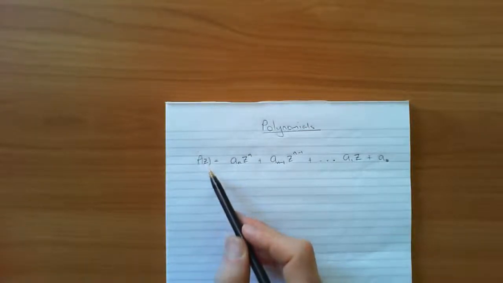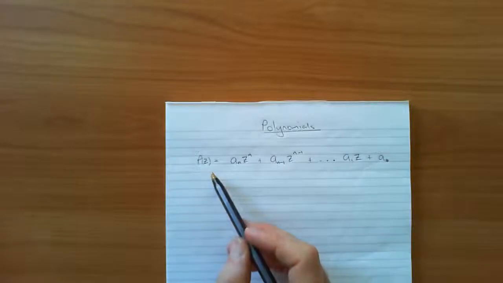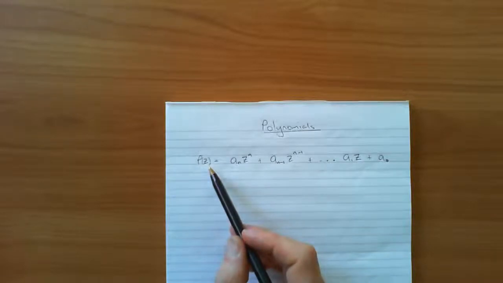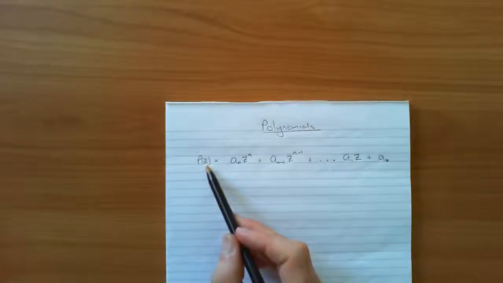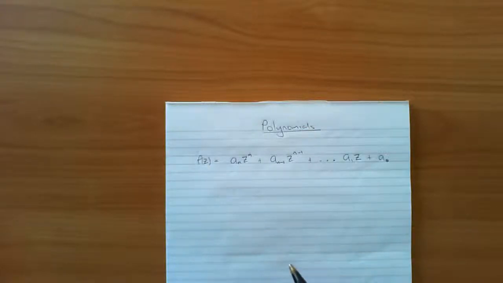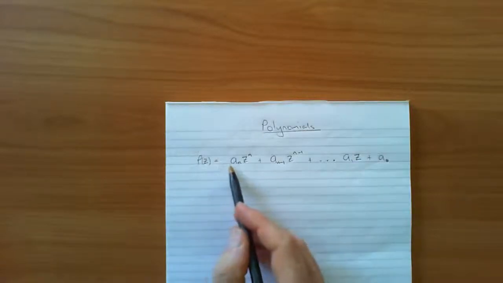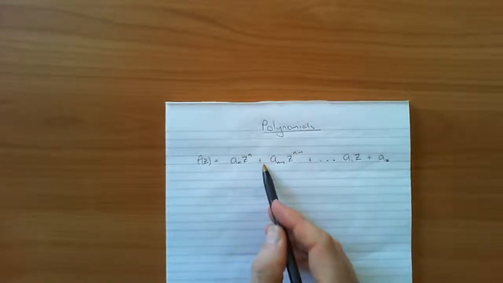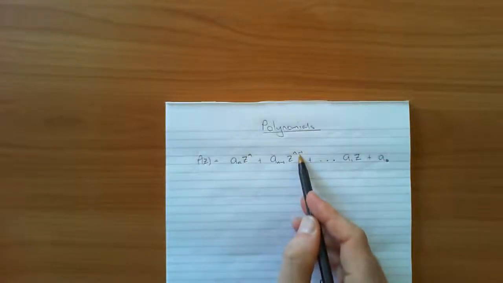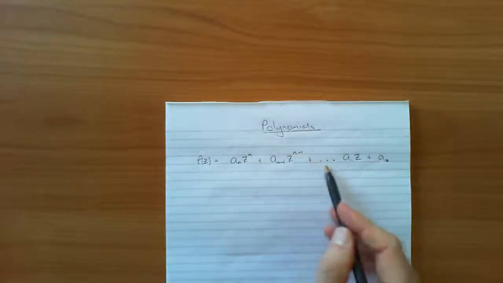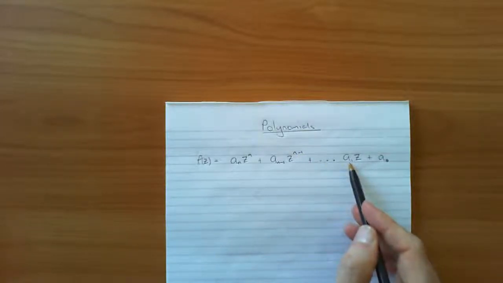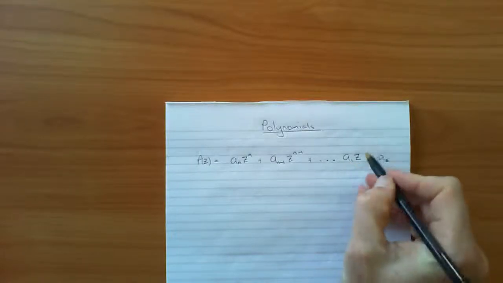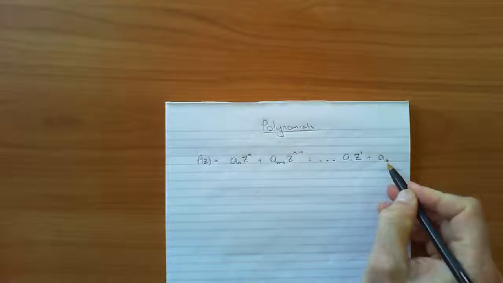Z is my variable. The reason I've used z is because we may be talking about complex numbers, and it's standard practice to use z as a variable for complex numbers. But in Maths B or other lower maths classes, you may have used x as your variable. So here we've got p(z) equals some number a times z to the power of n, plus another number times z to a different power, a power one less, plus dot dot dot, plus another number times z to the power of 1, plus a number at the end.